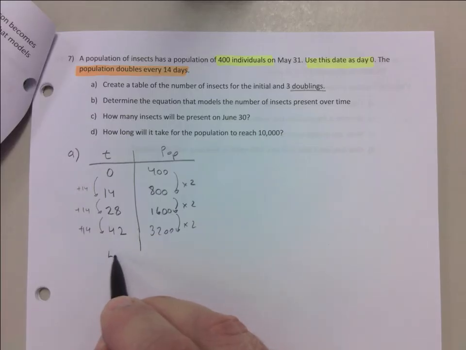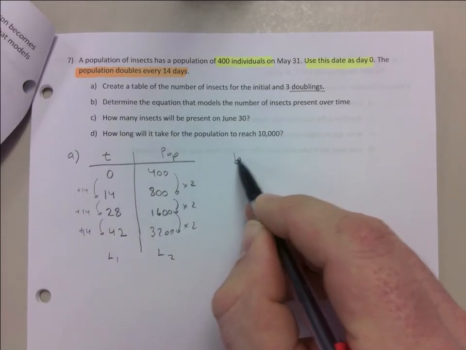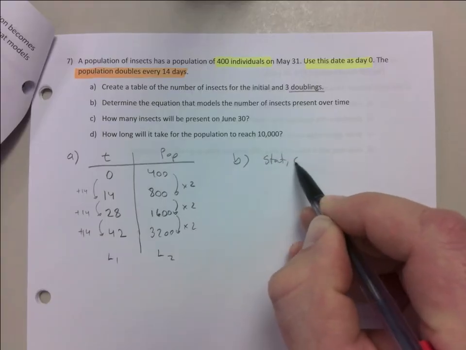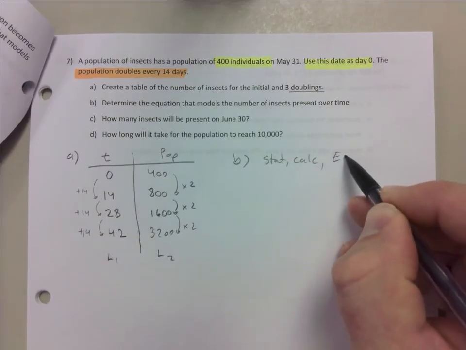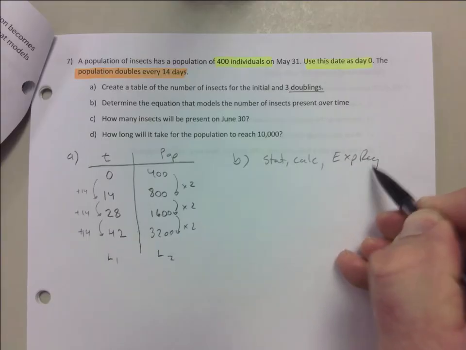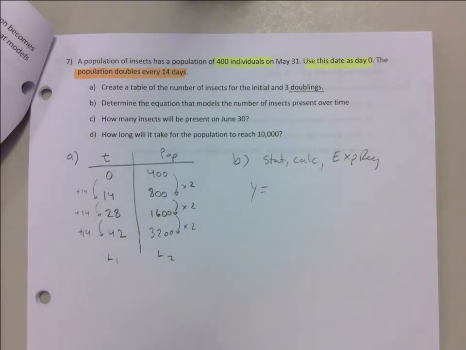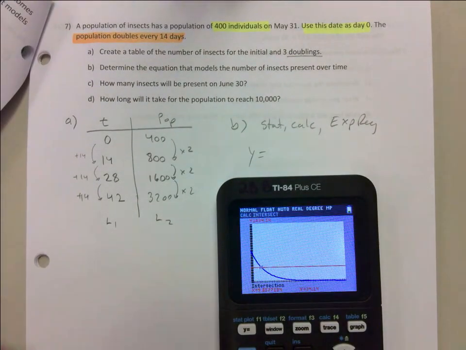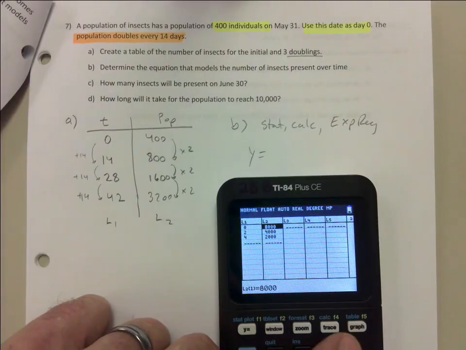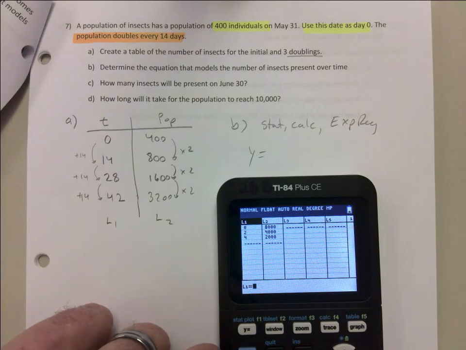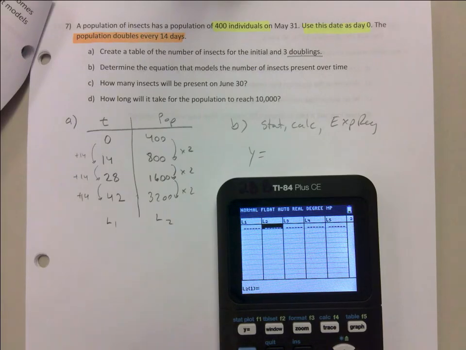That's B. L1, L2. So for B, we go stat, calc, exponential regression. We figure out our regression. So let's do that. Stat, edit, clear everything. You know how to clear, right? You go to the top, you hit clear, enter.